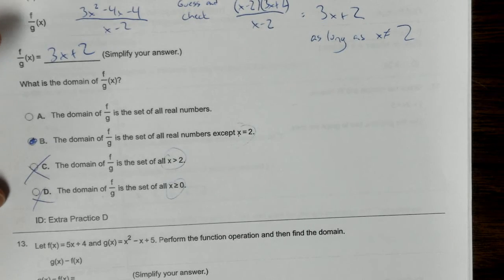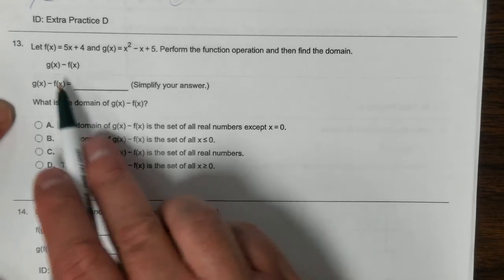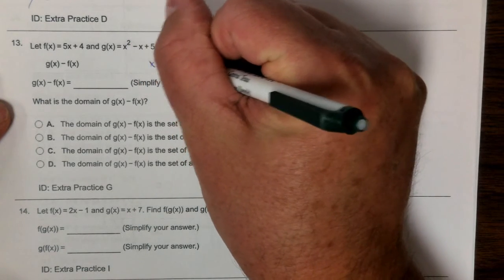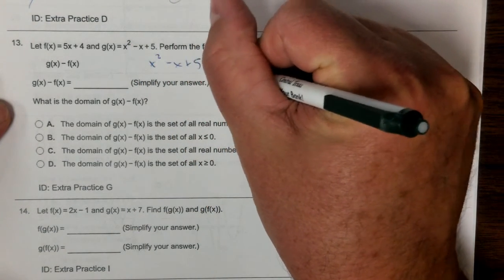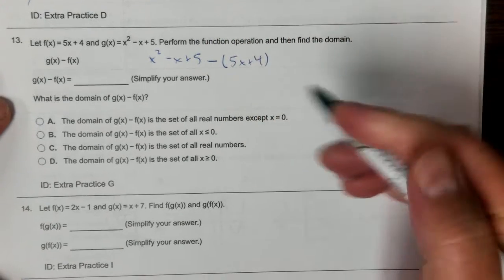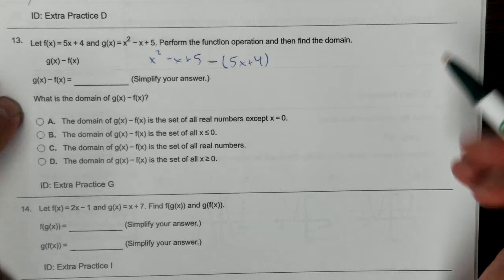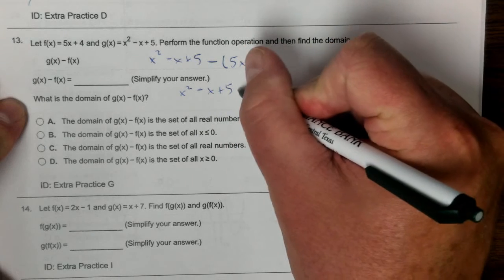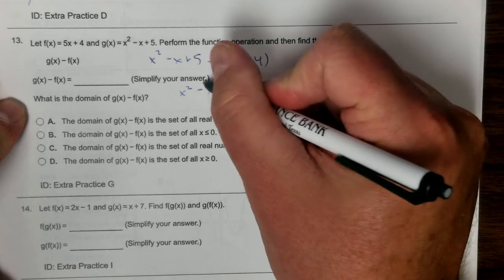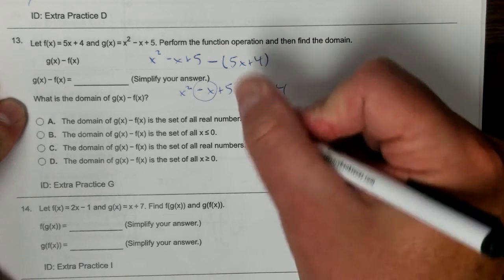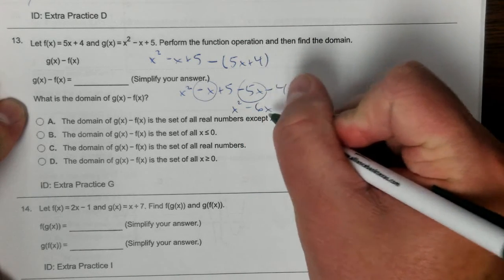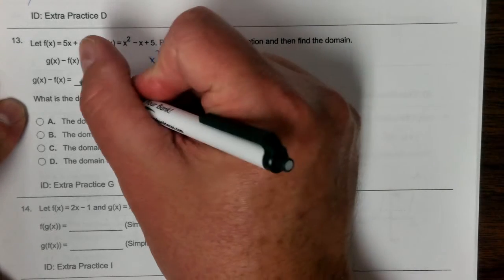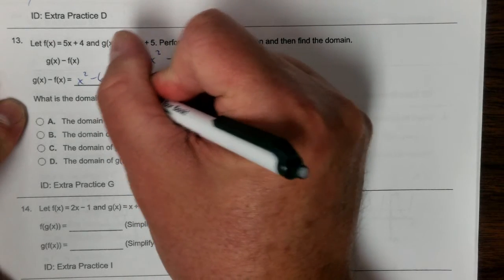Alright, so now moving on to number 13. Here we're doing g of x minus f of x, and so you're doing x squared minus x plus 5 minus parentheses 5x plus 4. So again, you can add your opposite or you can distribute negative 1. So you have x squared minus x plus 5 minus 5x minus 4. So these would be your combined like terms, x squared minus 6x, and this would be plus 1. So we get x squared minus 6x plus 1.